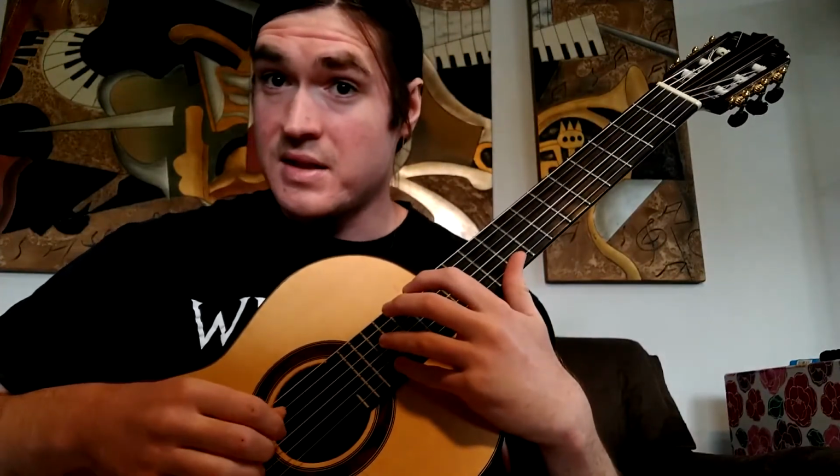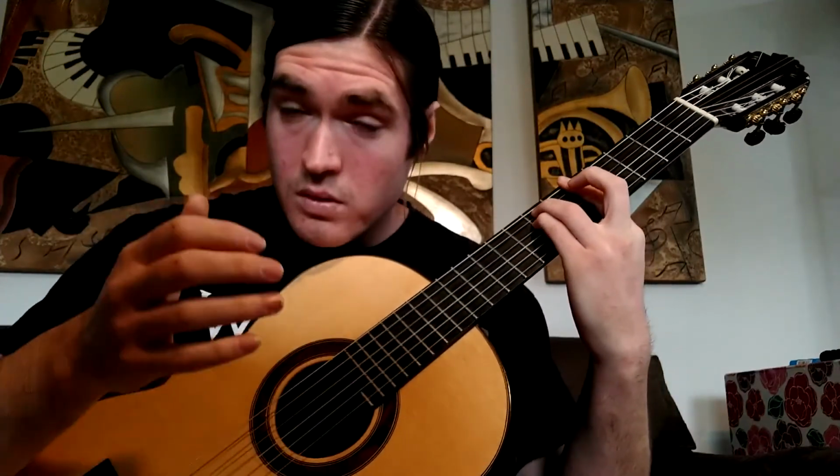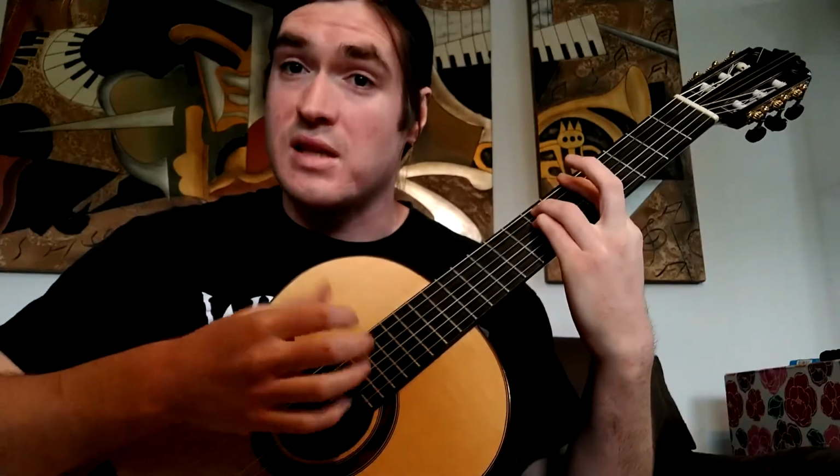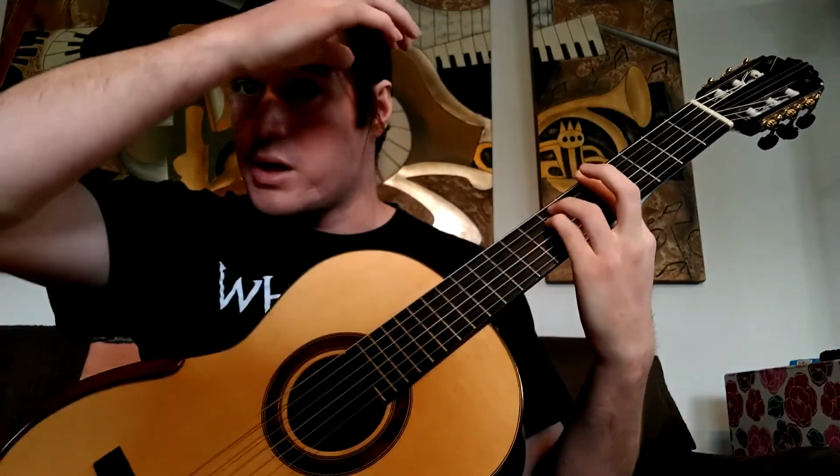So that's that section. And then we end with an A minor bar chord. Okay, which is the 5th fret, just your standard A minor bar chord across all strings.